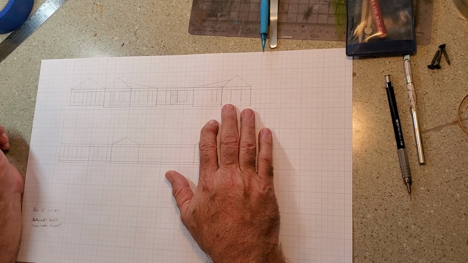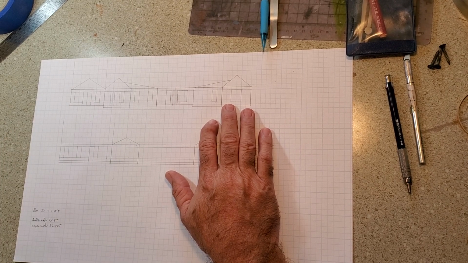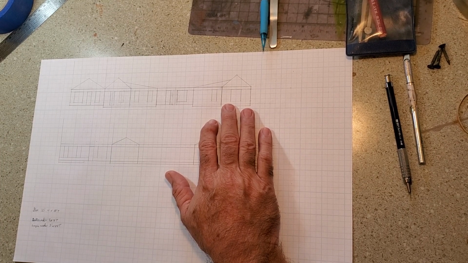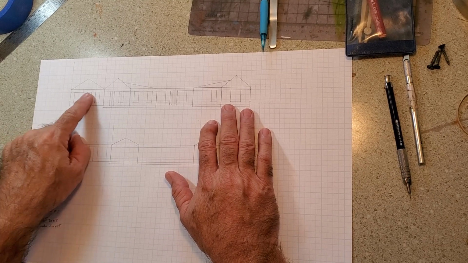I don't know if the guy's going to screen it or not, but I may end up screening this one if I can finagle a way of making a screen door. I'm not sure how I'm going to do the door, but I may screen it. Either way, his front porch is huge.